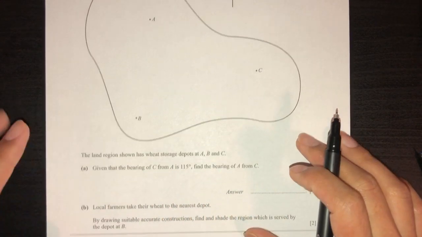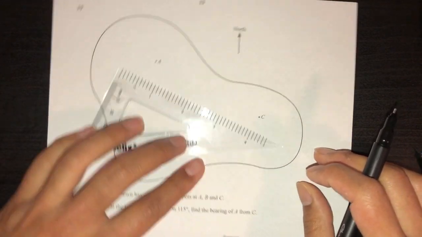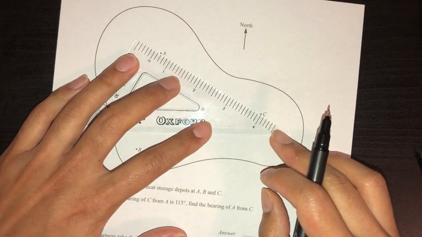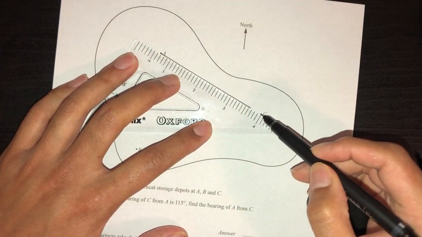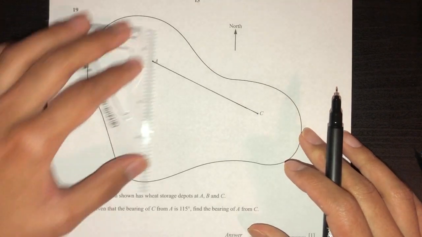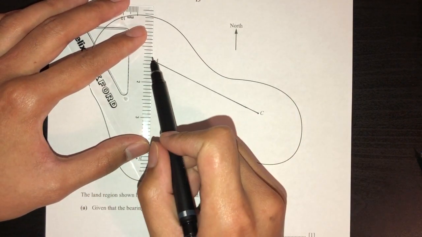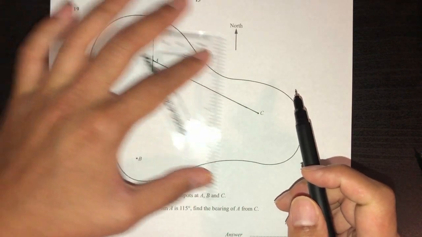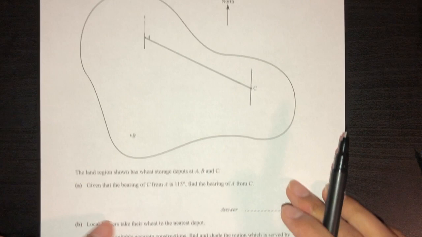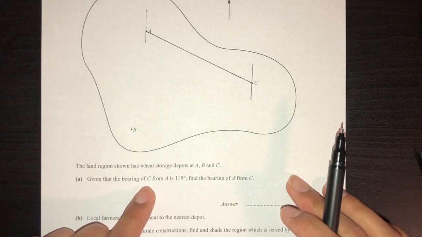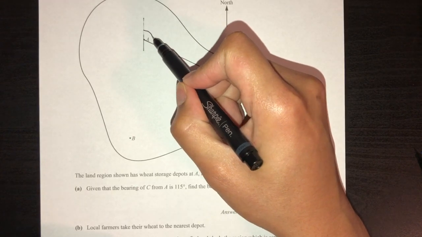Whenever you have these kind of questions, you always have to find out what exactly you are looking for. First things first, let's join these two together, A to C. To find bearings, always draw your north line. This is very important when you're about to find bearings. Now, given that the bearing of C from A is 115, C from A will be 115.